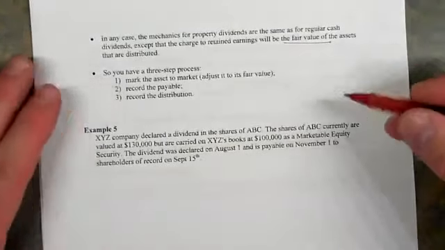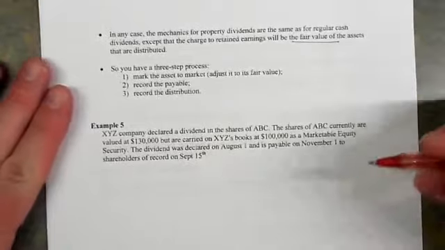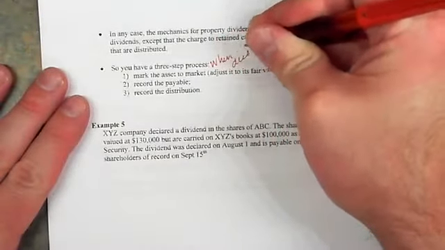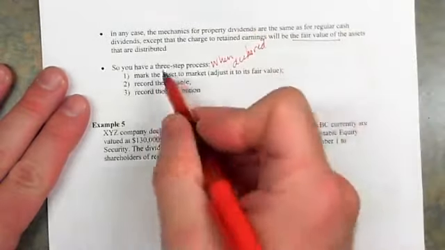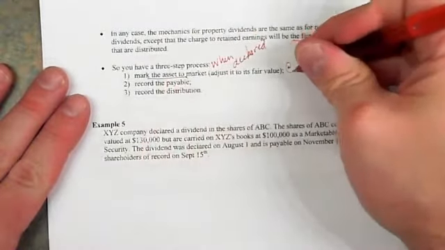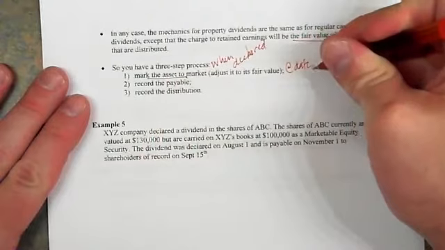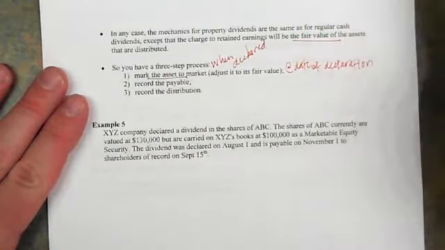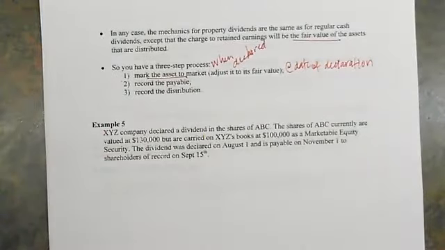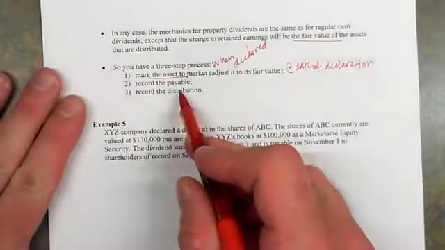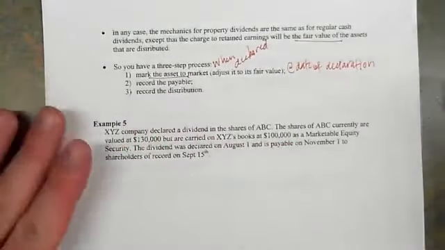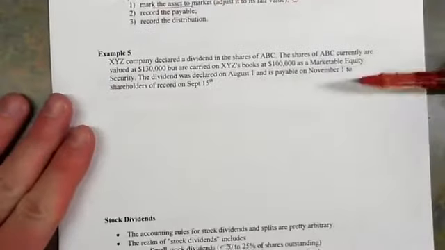So the first part is whenever the dividend is declared, we want to mark the asset to market at the date of declaration. That's when you become legally liable for the amount that you are distributing to the person that is your shareholder. So then you record the payable on that date, and then finally you record the distribution on the date of payment, the date of distribution.